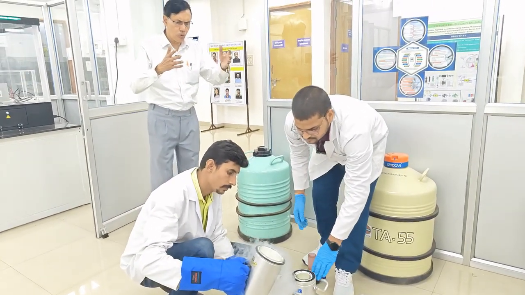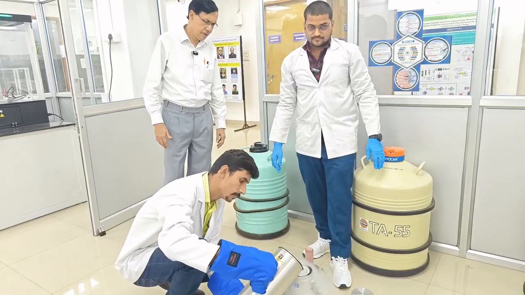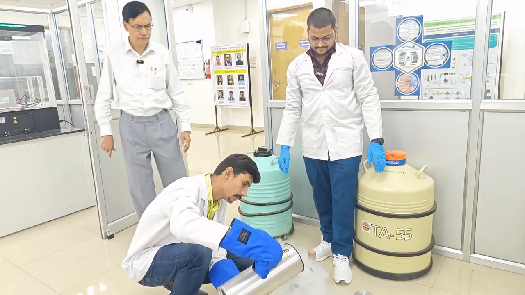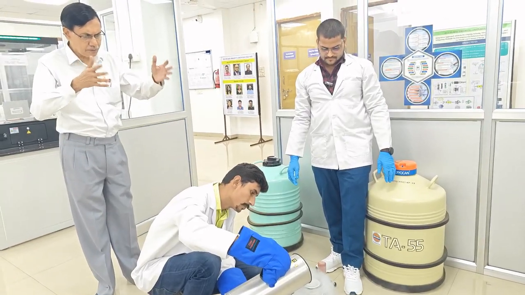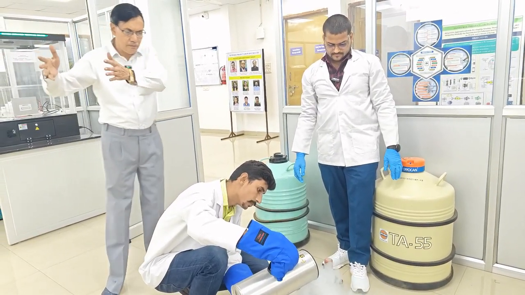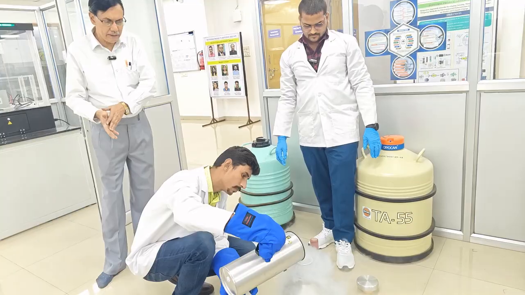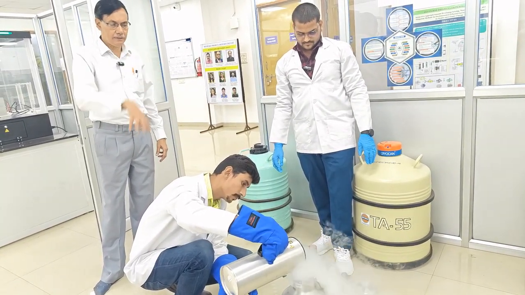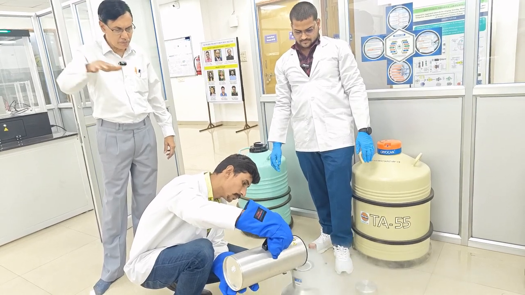So it is also a coolant, one type of coolant. So that is the first part of this. One is the degassing part, and then after degassing, we will start the analysis part, the adsorption part.